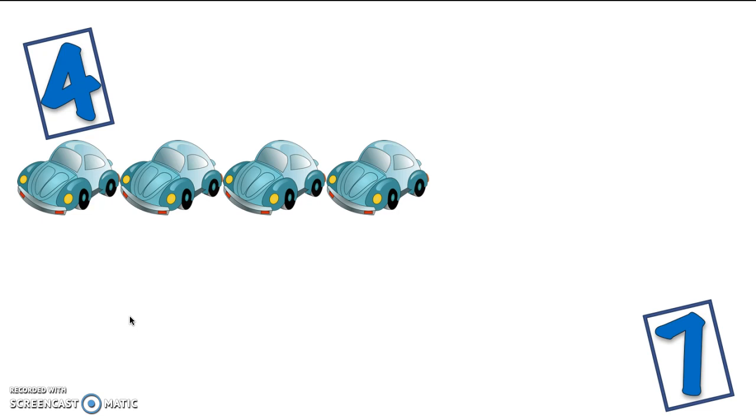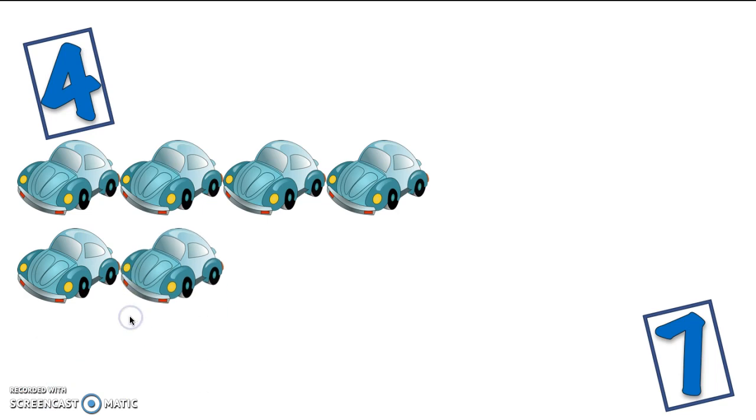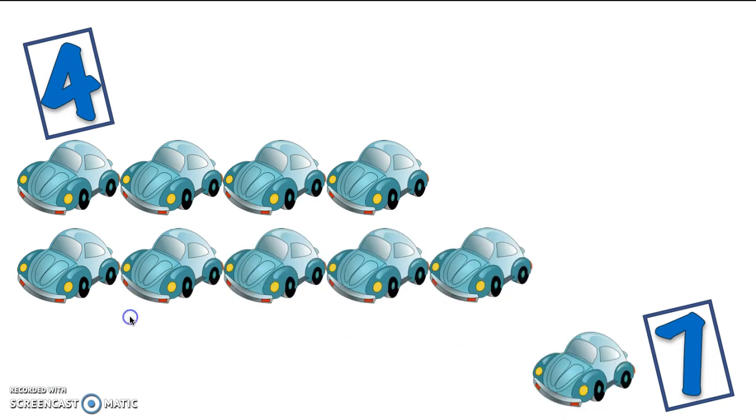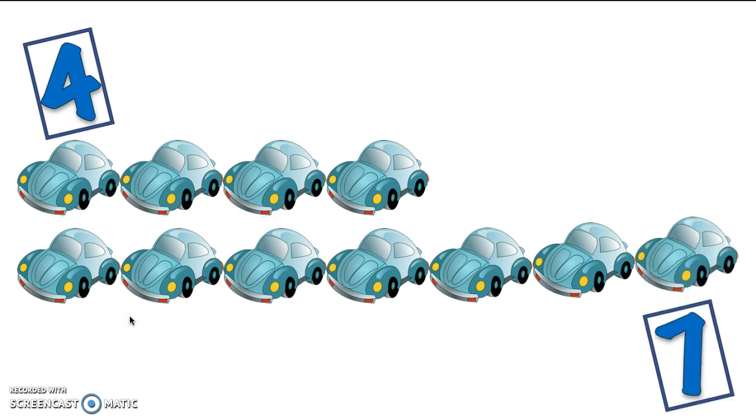No, I haven't done anything with the 7. You're totally right. What do I need to do with that 7? Yes, I need to line my 7 more cars up that are very organized. I don't want to be sloppy Joe over here. So here we go. 1, 2, 3, 4, 5, 6, 7. Stop. Oh my goodness, friend.